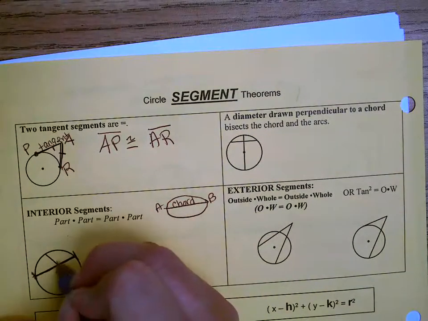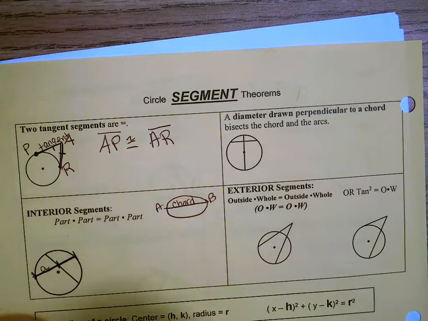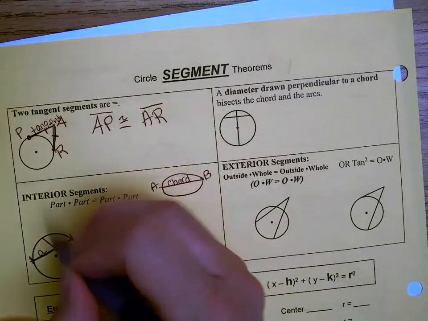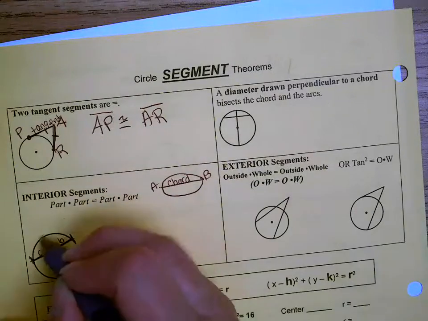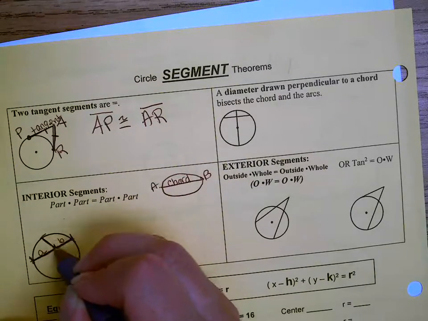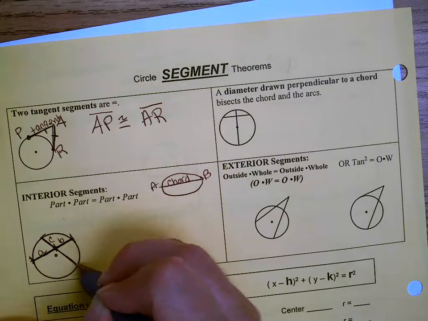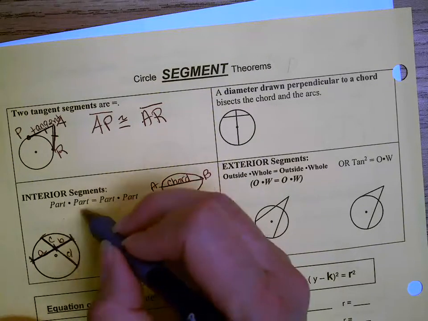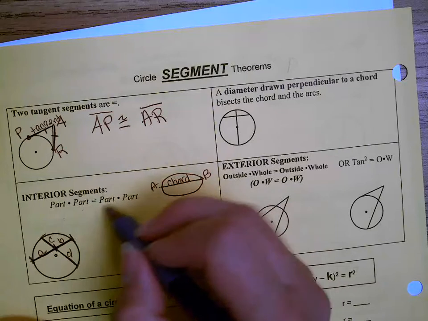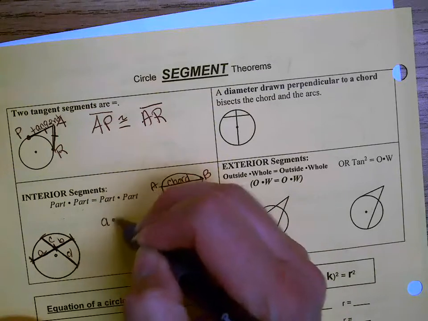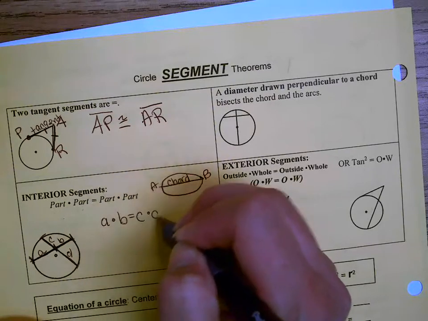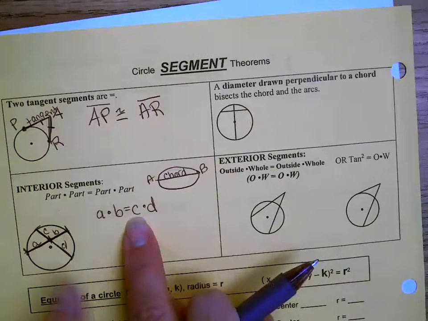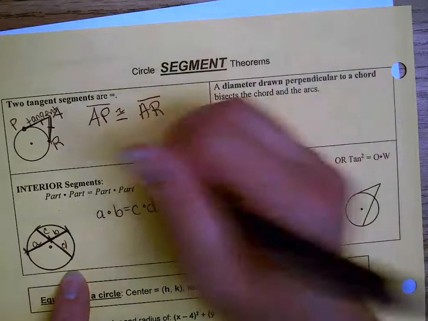From here to the intersection, I'm going to call part A. From that intersection to the other point on the circle, we're going to call B. This segment from here to here, let's call that C, and from here to here, call that D. The rule is that the product of one part, meaning multiply, equals the product of the other 2 parts. So in our picture, A times B equals C times D. We're going to look at a few examples in a moment. So that's interior segments formed by chords.